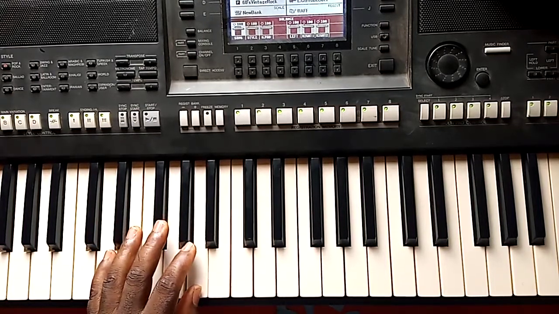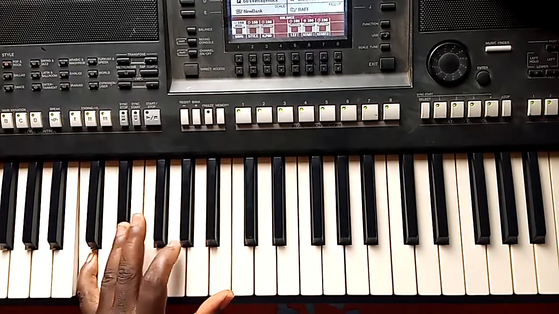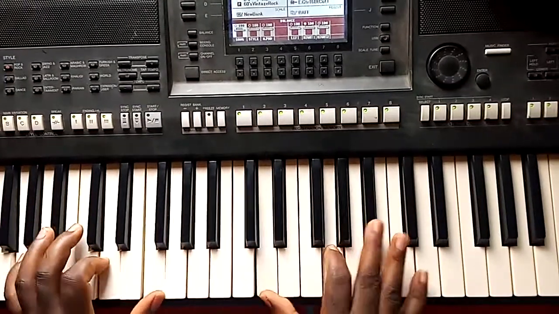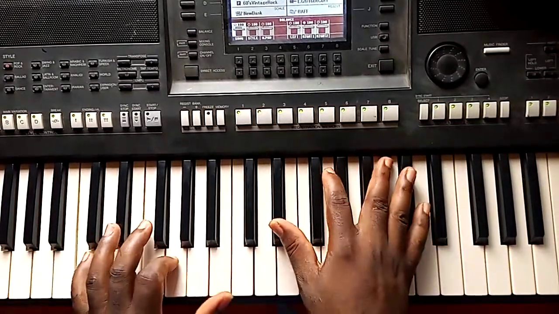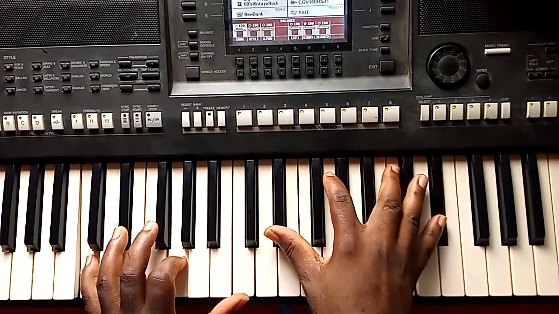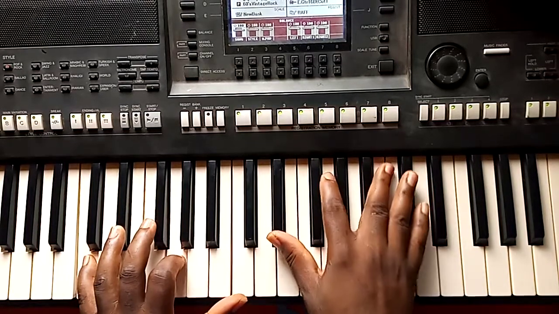So I will also talk about those scales. This is also minor scale. A chord on the minor scale. C, this is C minor. That's C minor scale. I will talk about those later.